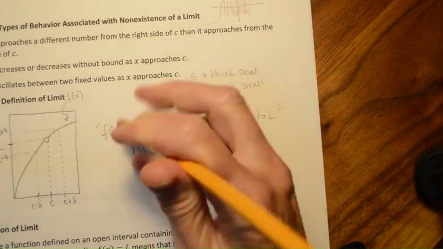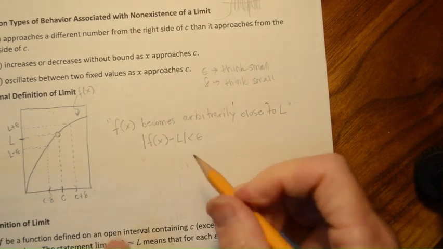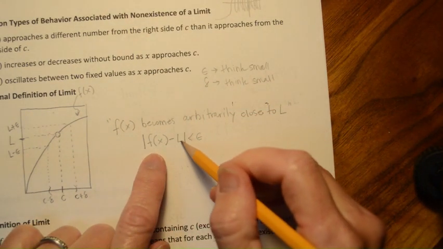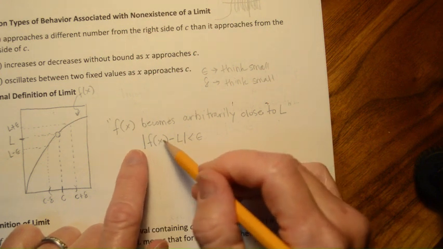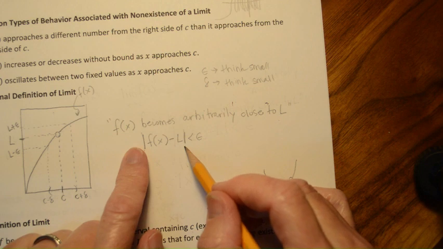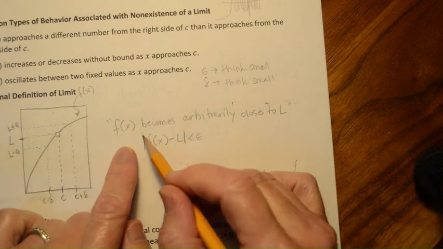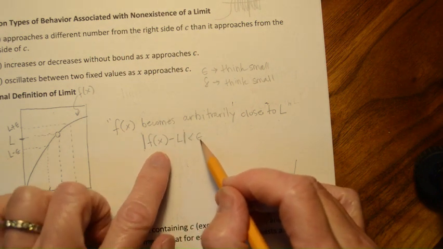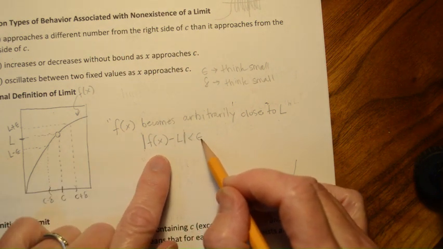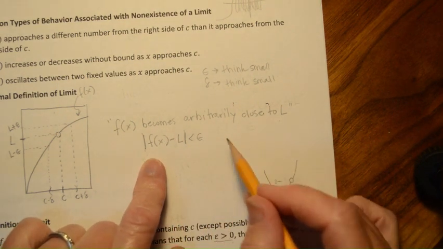The reason I'm putting the absolute value signs around here is because I have no idea whether f of x is going to be higher than L or lower than L. So I'm just putting these absolute value symbols around here to make sure that this is positive. If it were negative, then it would always be less than epsilon. So we make sure that it's always positive so that we can say definitely it's less than epsilon, and that means something because this is a positive value less than a really small positive value.